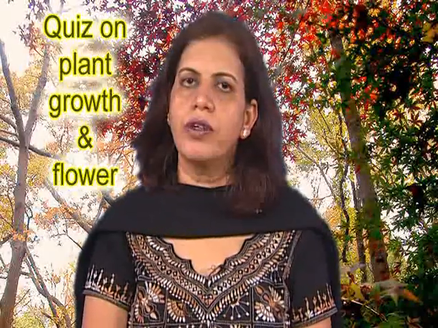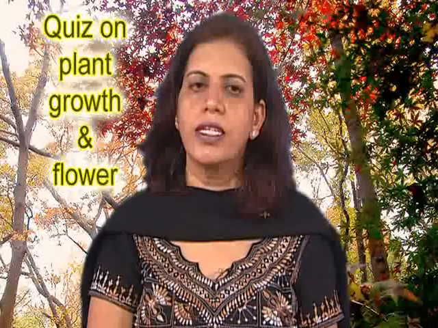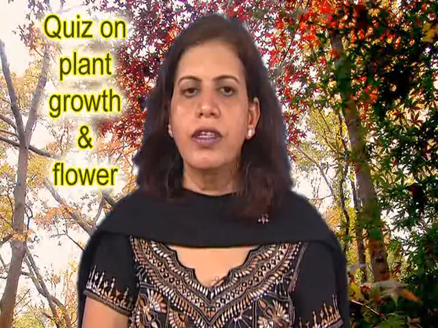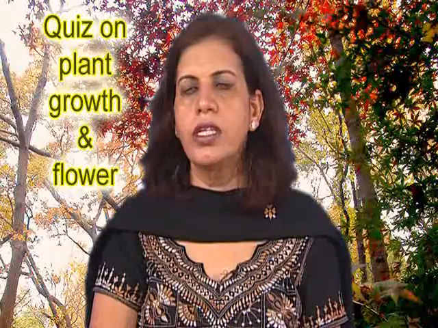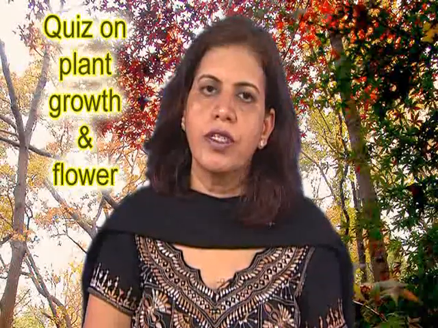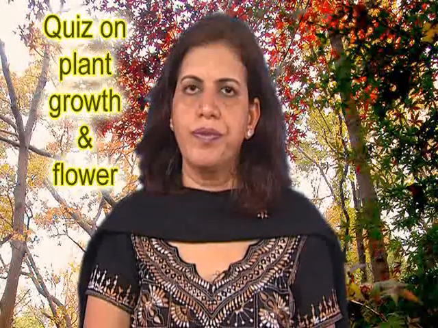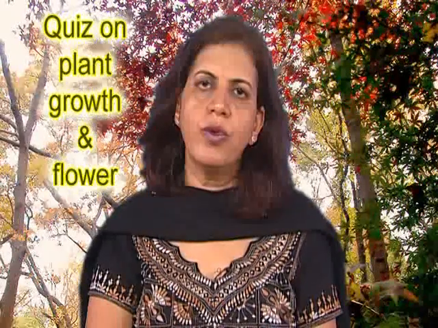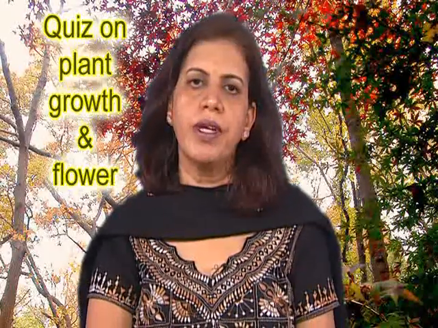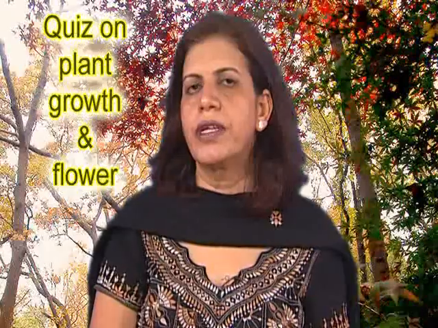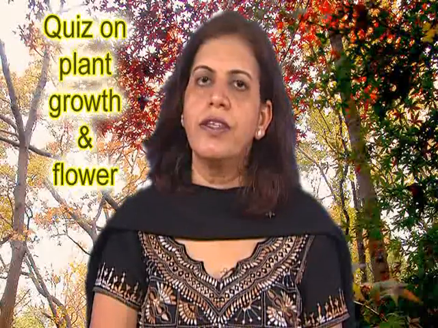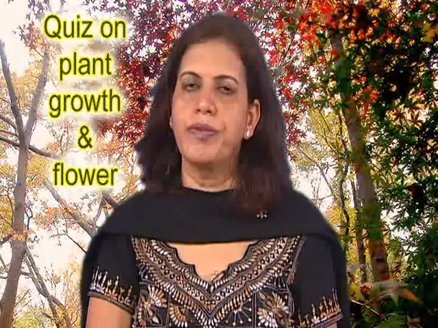It is present on the sides and it takes part in increasing the girth, diameter, thickness of the plant. In plants, only one type of primary lateral meristem is present and that is intrafascicular cambium.